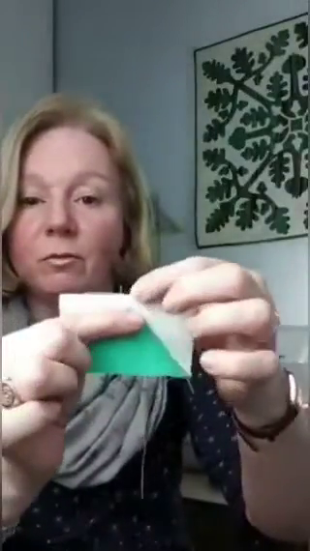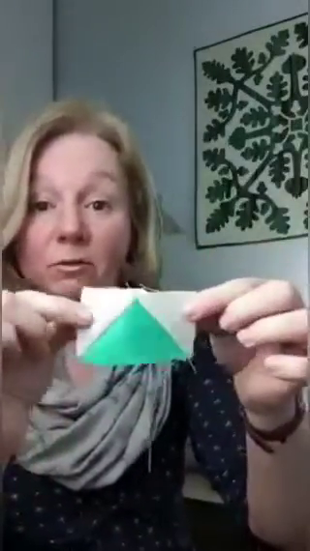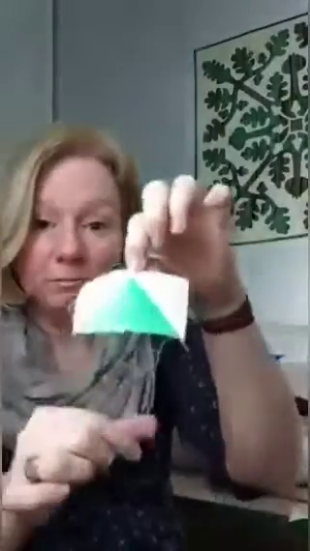Now you'll see my point is 1/4 inch from the raw edge. That's the way it's supposed to be. Don't make your flying geese and think, oh no, my point should be right at the edge because otherwise it's going to disappear. No, no, no. You want it to be 1/4 inch down, because when you put them together, that's what's going to make your point show.